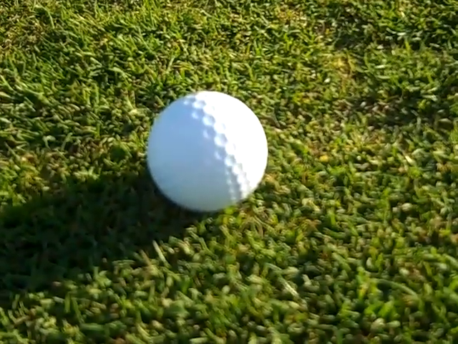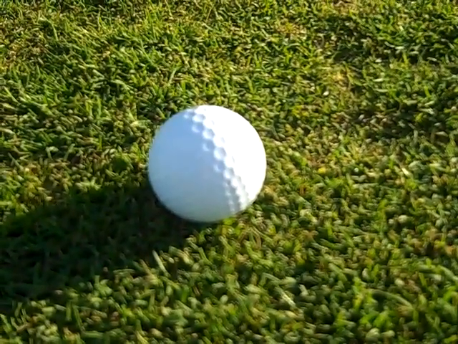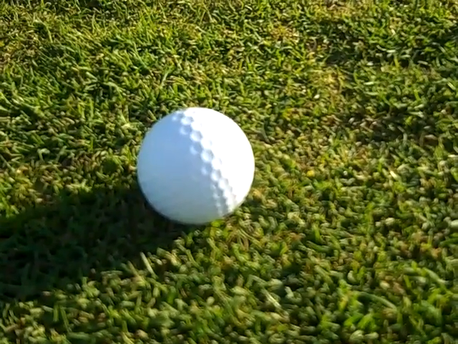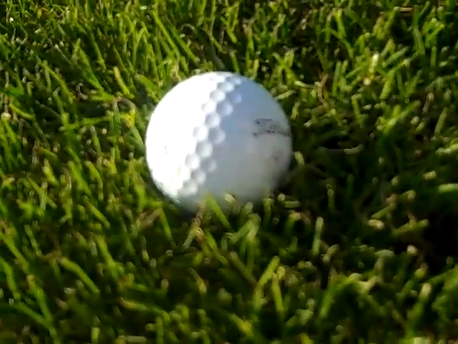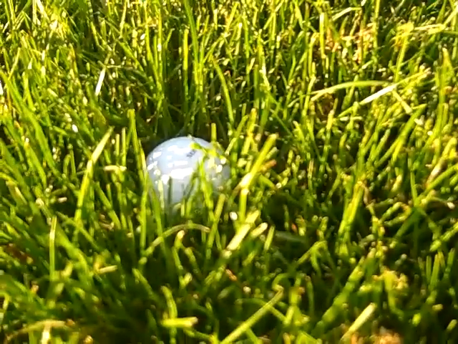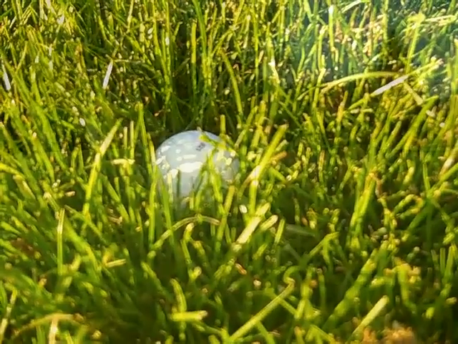This is a great lie on short grass that would create a lot of backspin. These are the types of lies that you want to get to maximize your backspin. This would not be the best grass to create backspin. If you had this lie, you could forget about it.